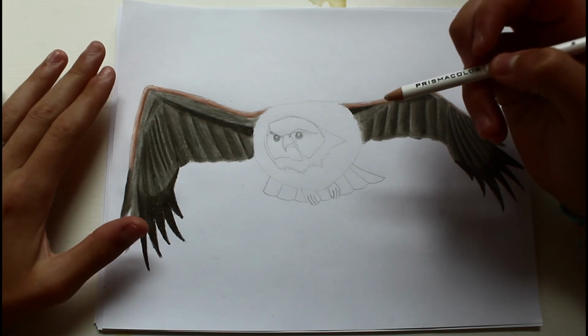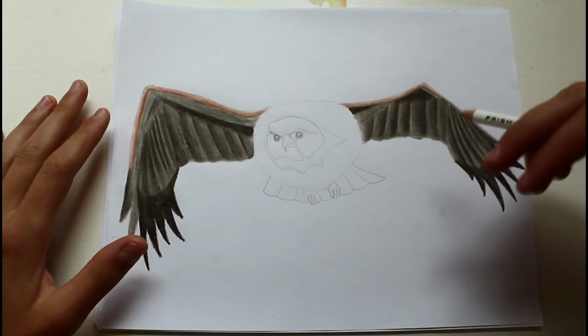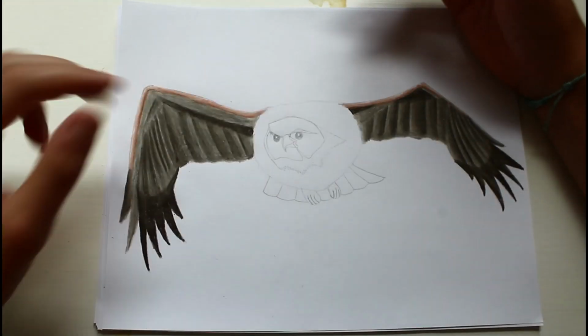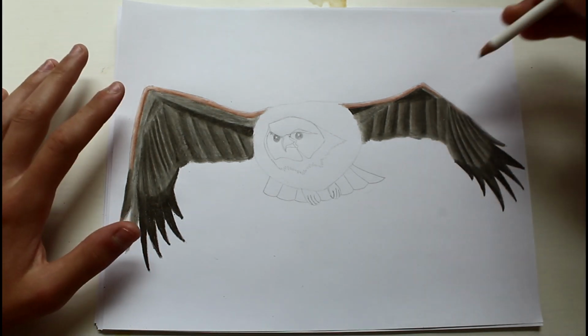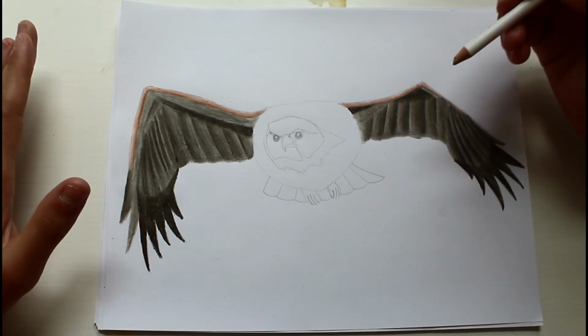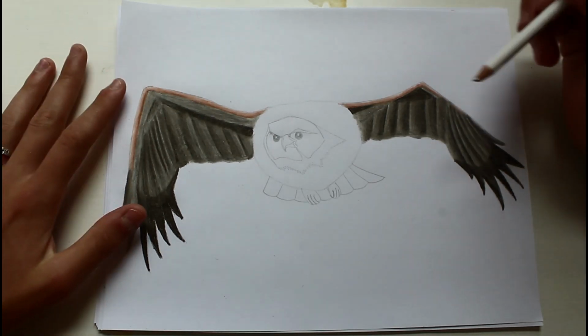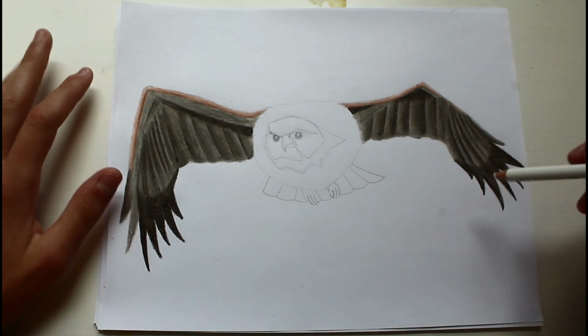Alright, I had a little camera trouble there. It didn't catch the part where I faded the white, but that is all I did. If you don't have a white, you don't even have to do that. You can also use a yellow over the brown, which looks good, or also just a really light brown. So I went over with white.